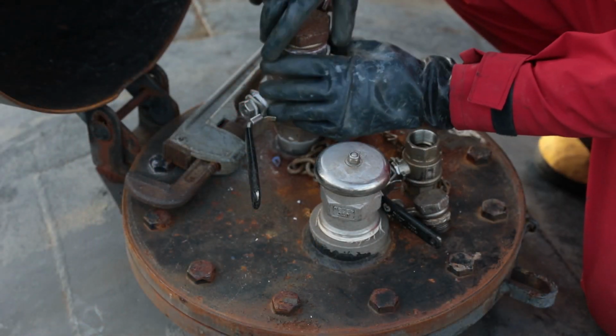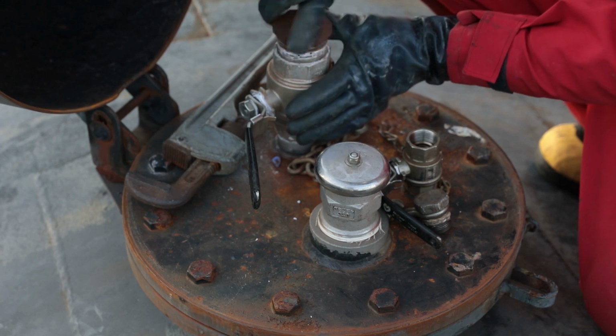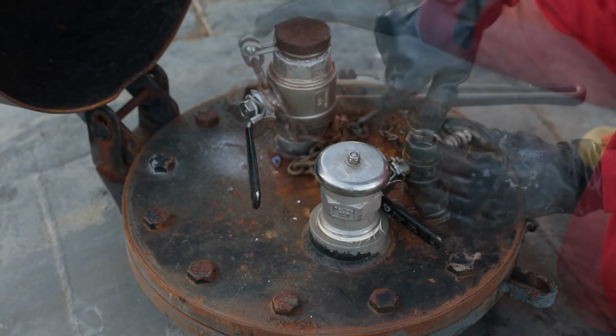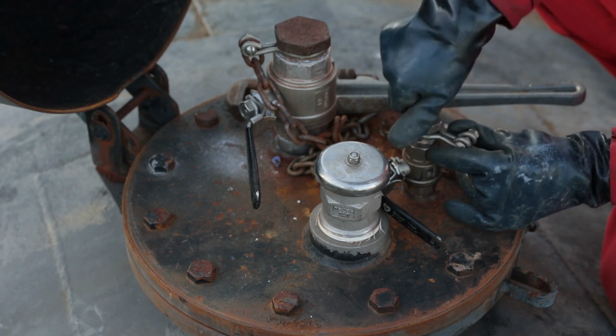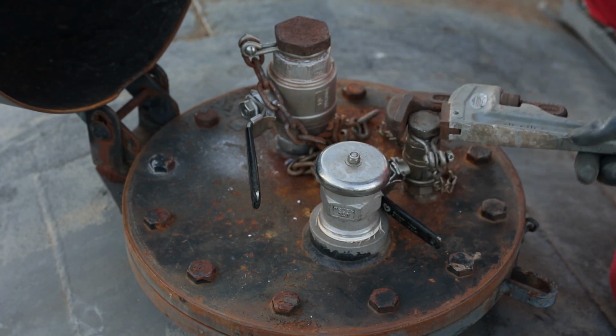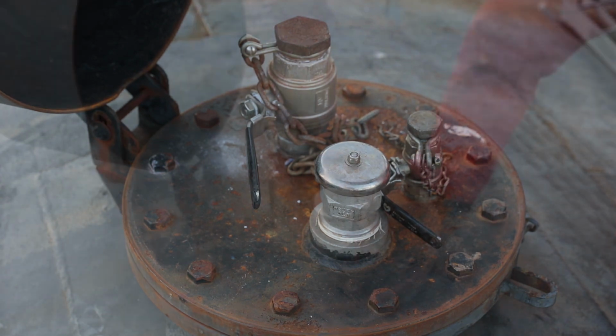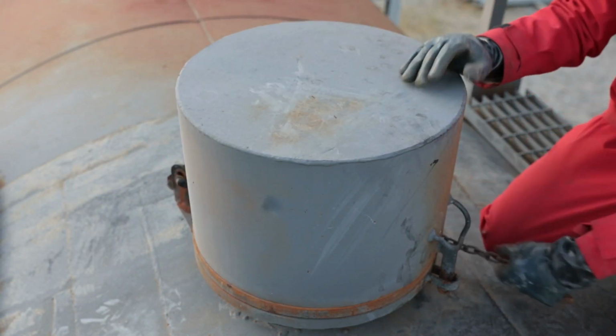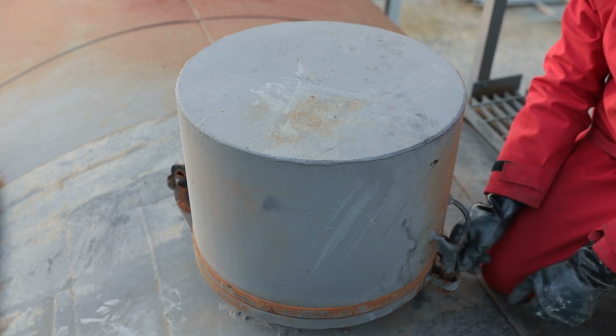Verify all tank car valves are closed. Cap the tank car piping connections and secure all tank car fittings even if they are not used during unloading.